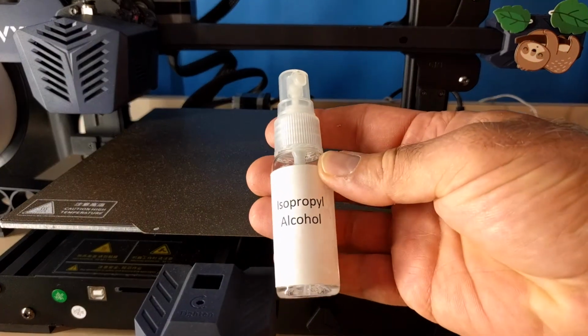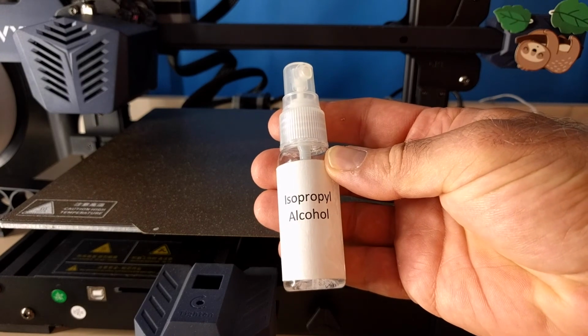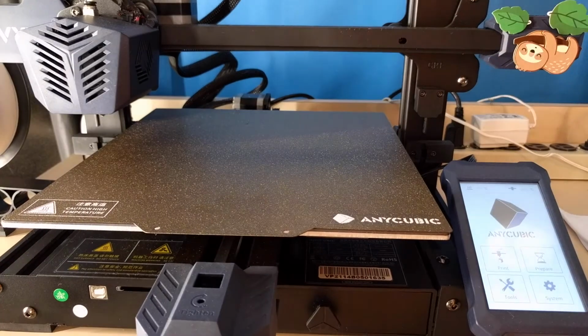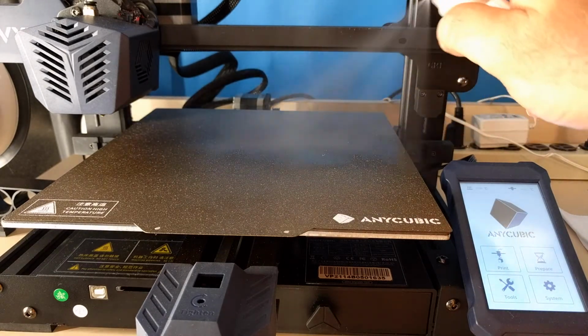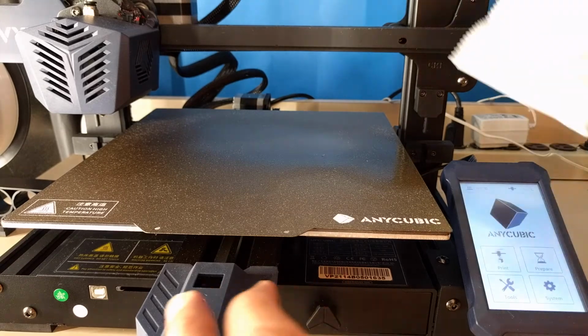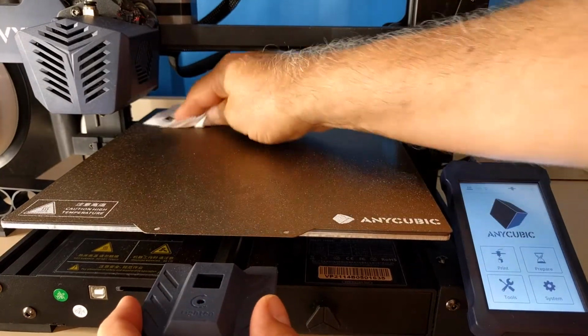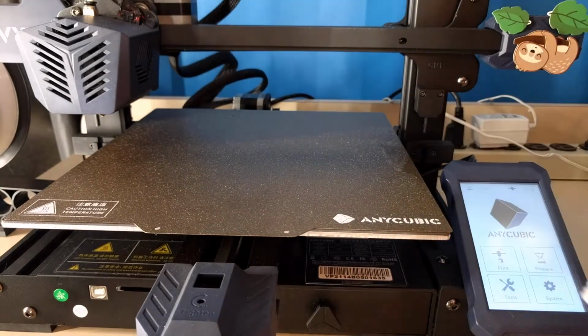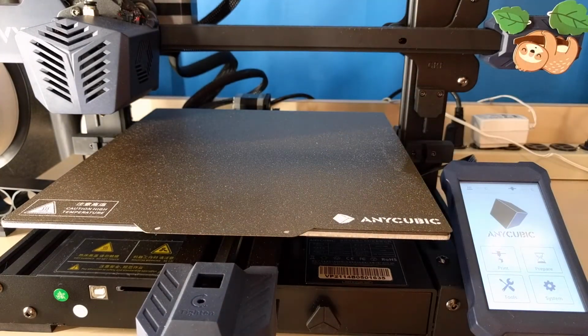I have some 95% isopropyl alcohol, and you can probably use 75%, the stuff that you get at the drugstore, but I had this, so I just give it a spritz and wipe it off with a lint-free cloth. That basically just gets rid of any oils that might have gotten on there from my fingers.